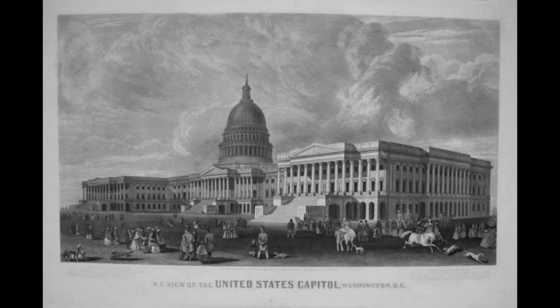Neither House, during the session of Congress, shall, without the consent of the other, adjourn for more than three days, nor to any other place than that in which the two Houses shall be sitting. Section 6. The senators and representatives shall receive a compensation for their services, to be ascertained by law, and paid out of the Treasury of the United States.